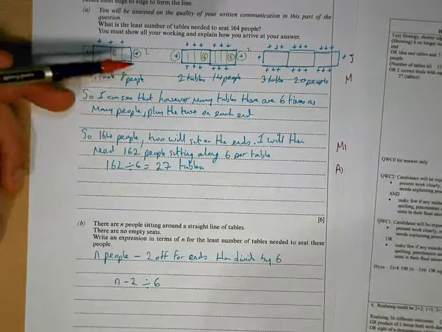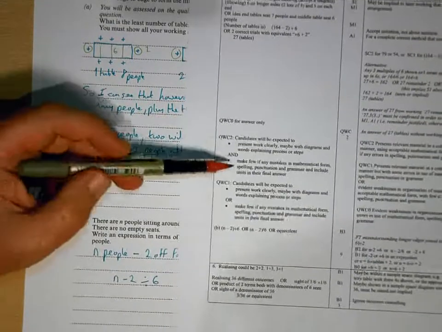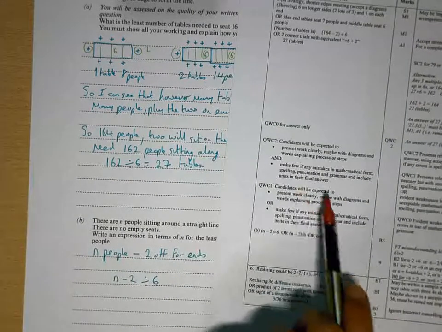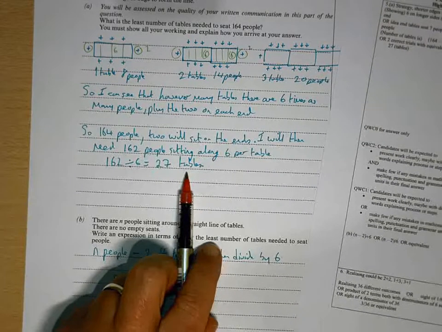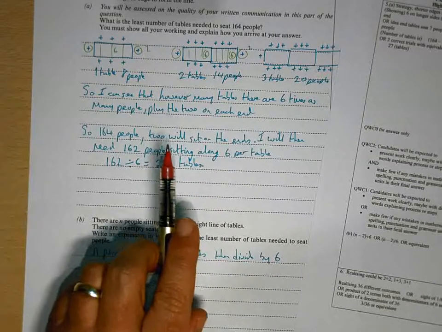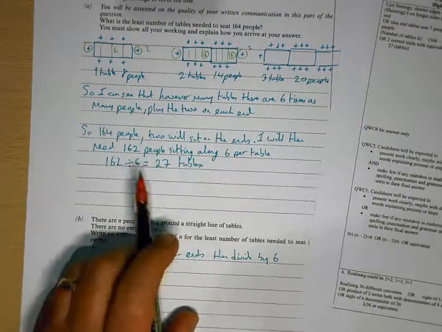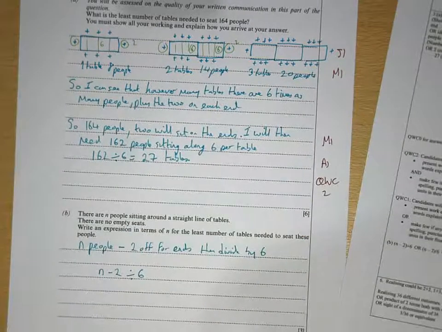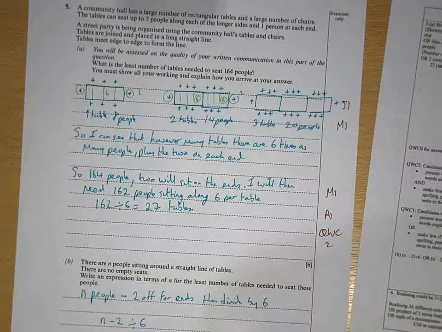So communication wise, that's either worth 2 or 1, depends on spelling, punctuation and grammar, and including units in the final answer. Well, the units in this case is tables, so that's alright. I've got commas in there which seem to make sense, and I can't see any spelling mistakes, so that would be QWC2. Okay, so that's how those marks are awarded as well. So that's how you use a mark scheme.